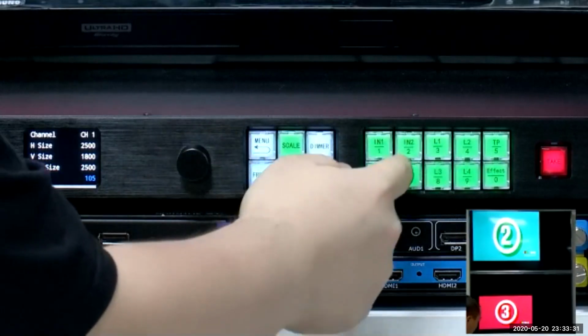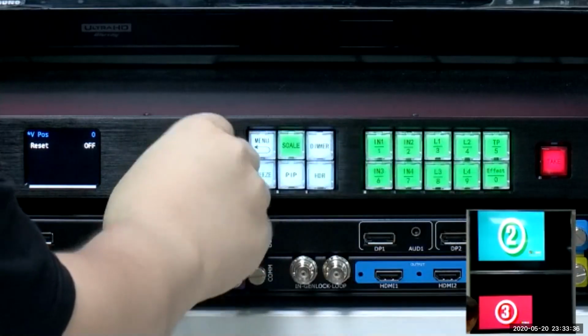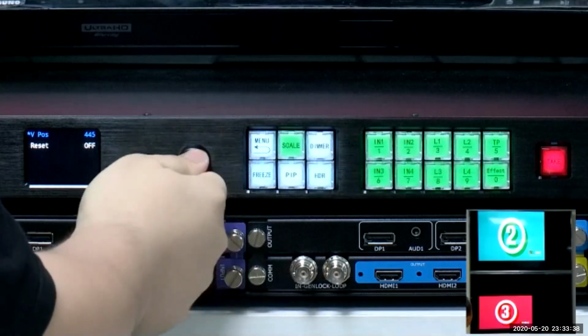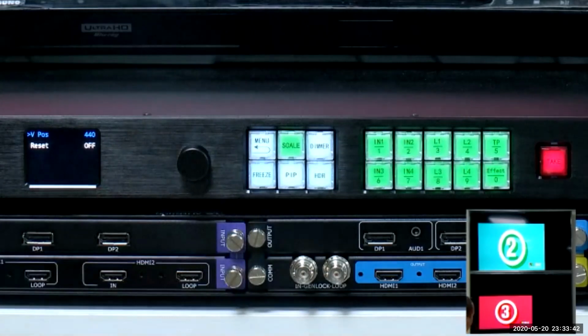And move it. Also, you can change the mode. Move it like this.